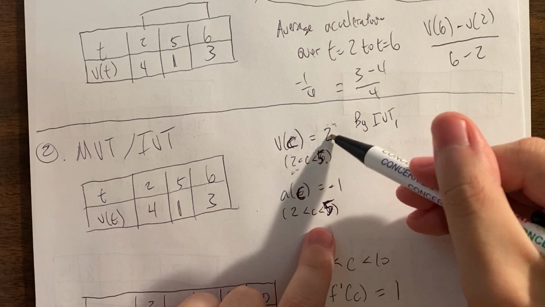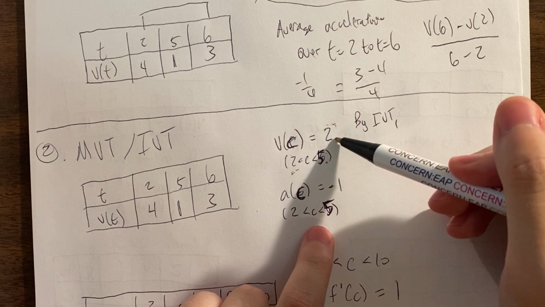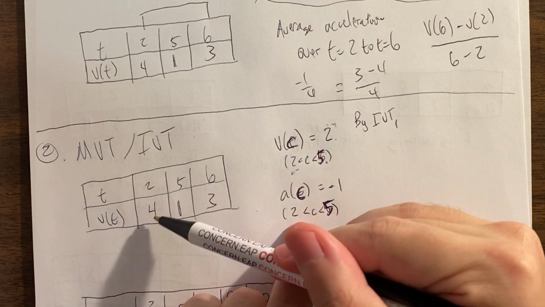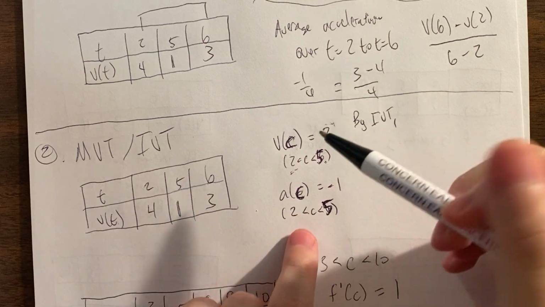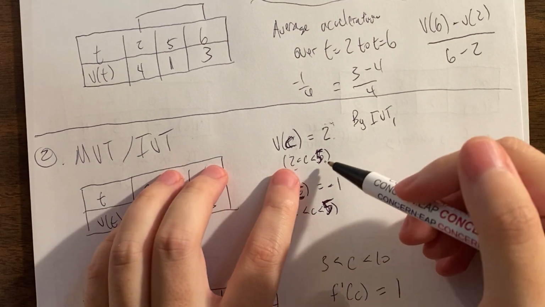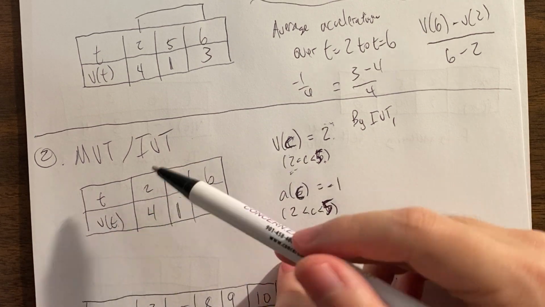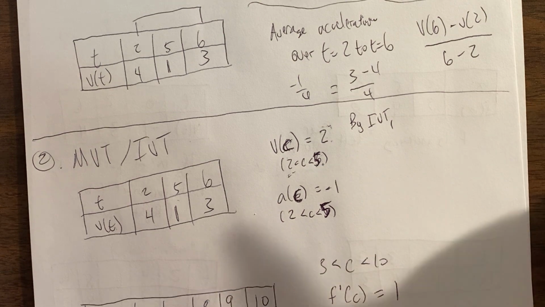So by IVT, why must this 2 exist? Why must there be a v of c equal to 2? Well, 2 is in between the y values of these two. Keep in mind that sometimes you have to change the interval, but if they give you a very specific interval like this, only 2 to 5 and not the entire interval 2 to 6, usually you use that interval.